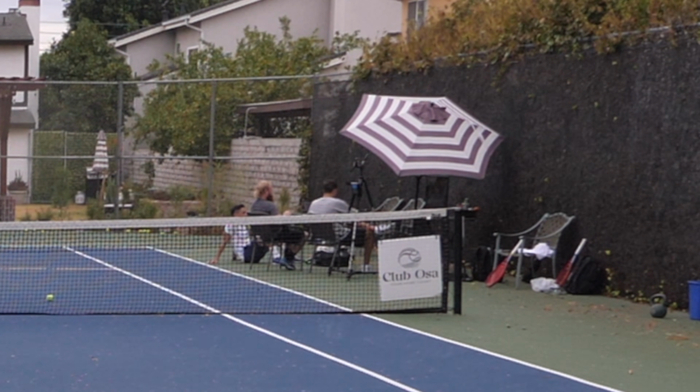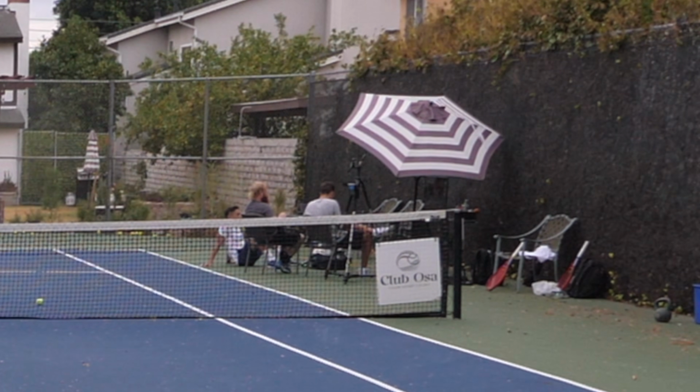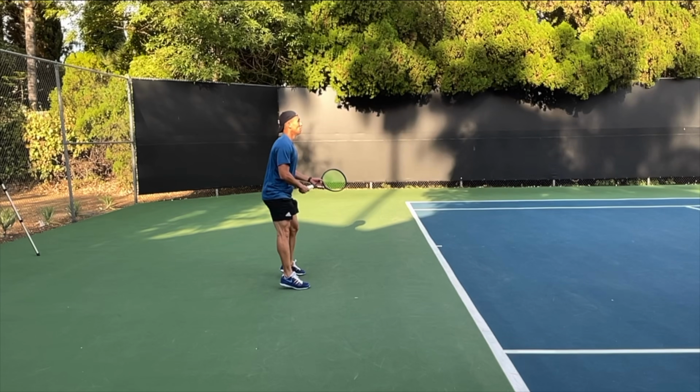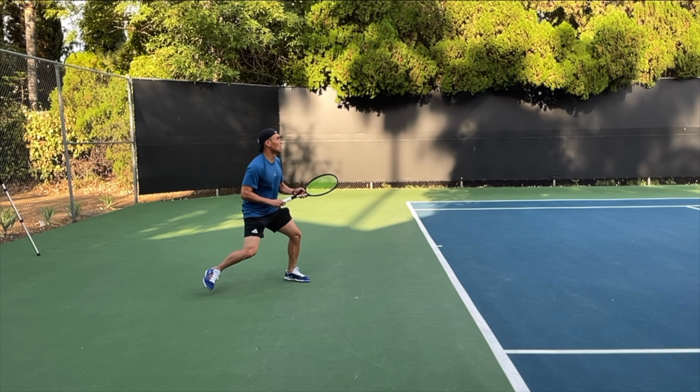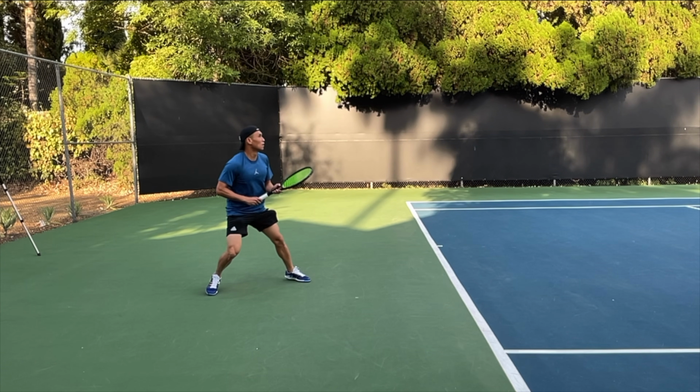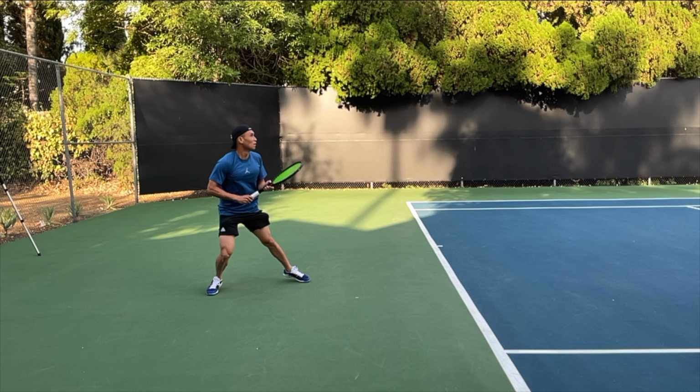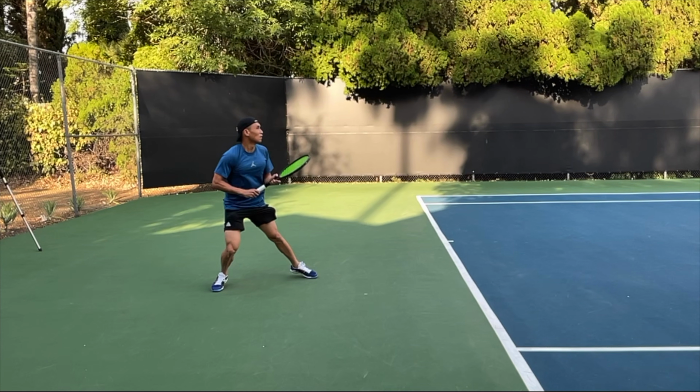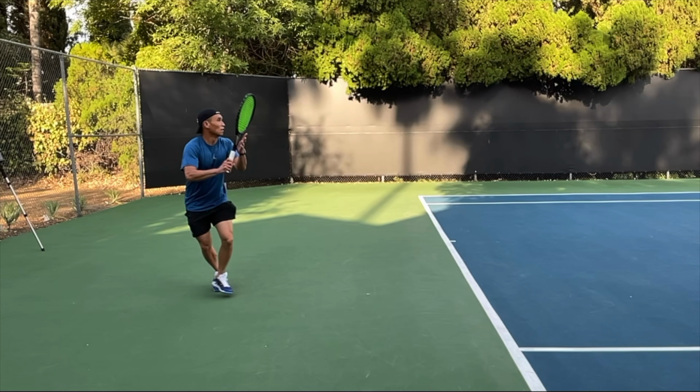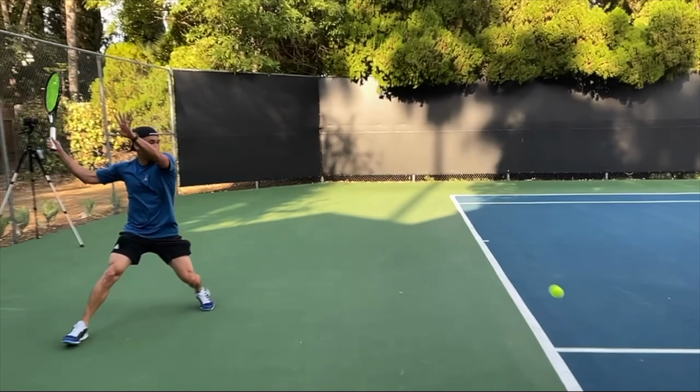Right. So quick case study here. This is a shot that you hit with Matt yesterday. What type of shot do you think this is going to be, just based on your first step? Defensive. So your first move tells us immediately that we're going to have to move back for this shot.